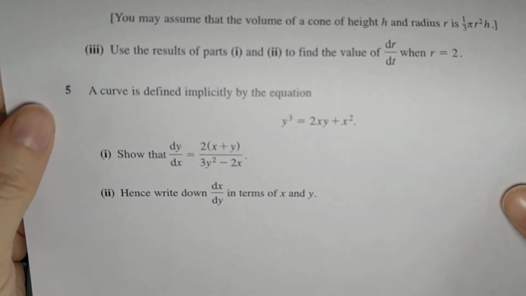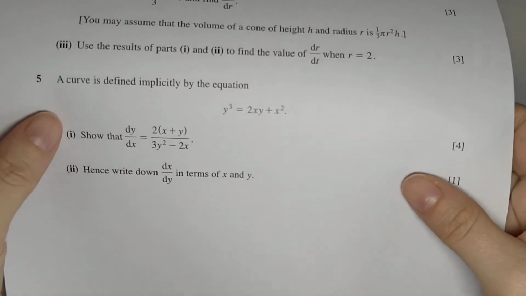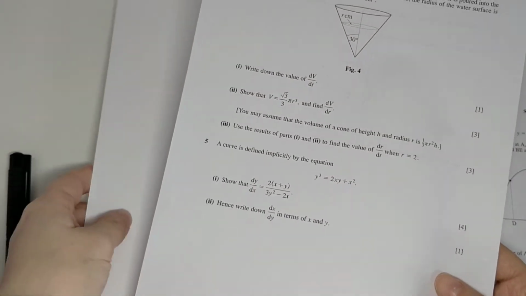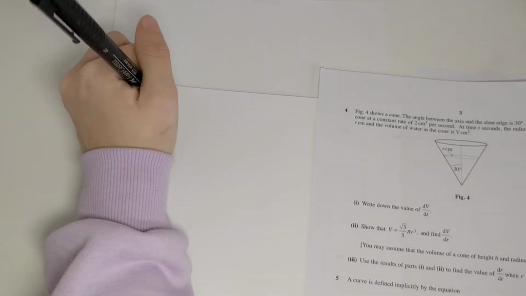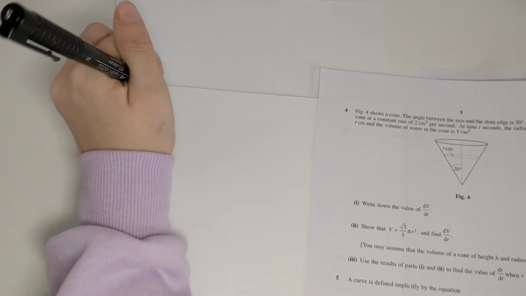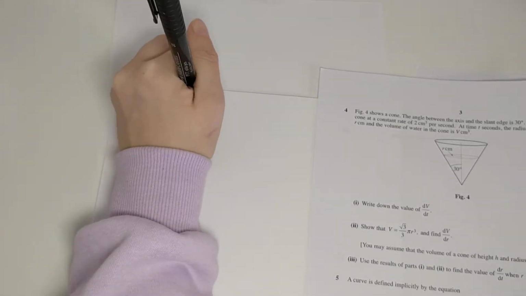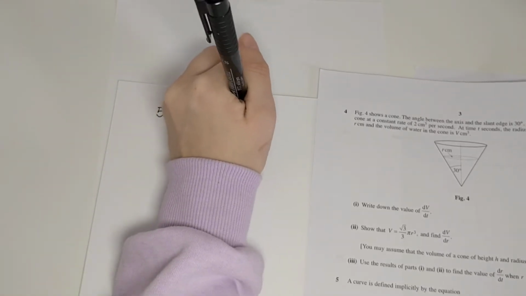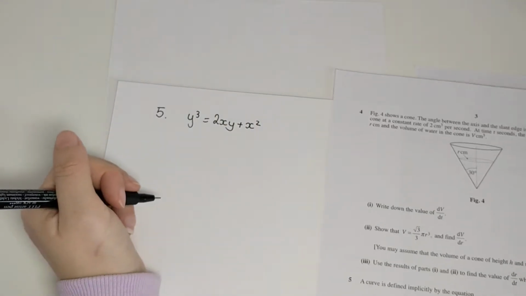Question 5. A curve is defined implicitly by this equation. Show that dy by dx is that. Okay. So y cubed equals 2xy plus x squared.